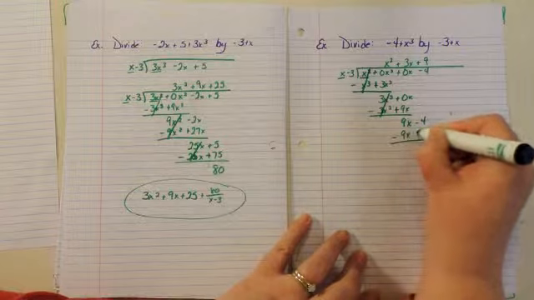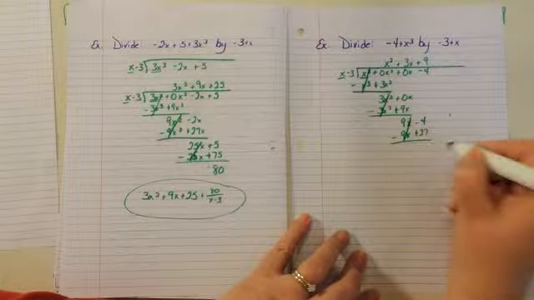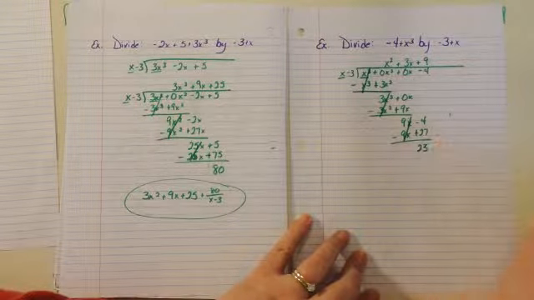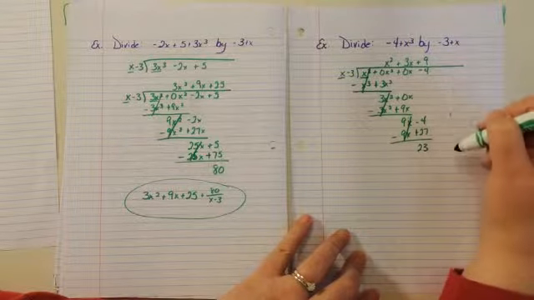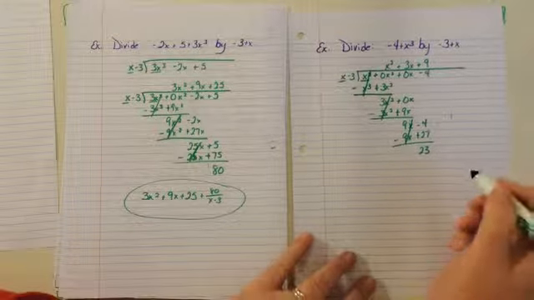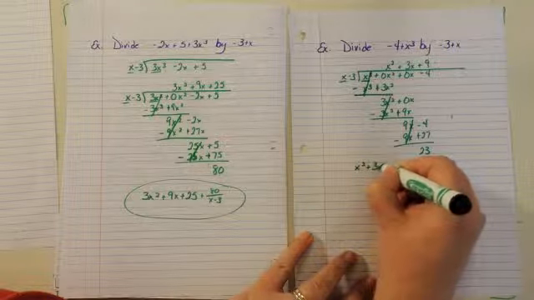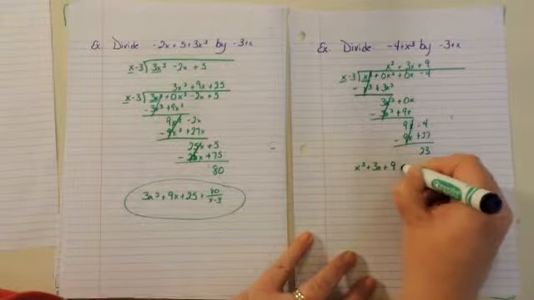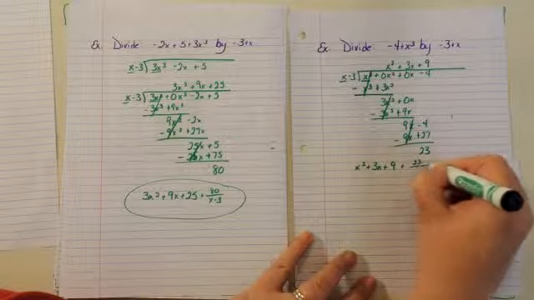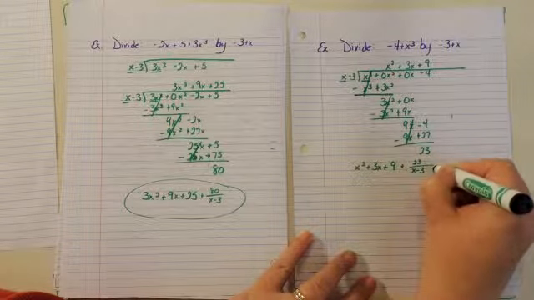We're going to subtract by changing both signs. These cancel, and this is 23. There are no more terms to bring down, so that's it. So we have x squared plus 3x plus 9 plus 23 over x minus 3.